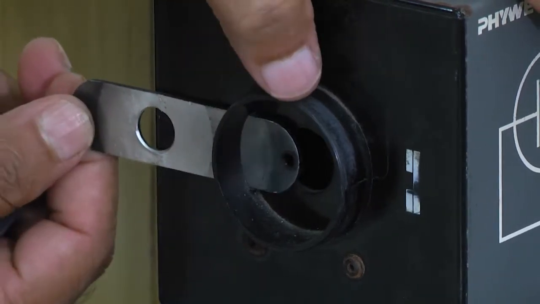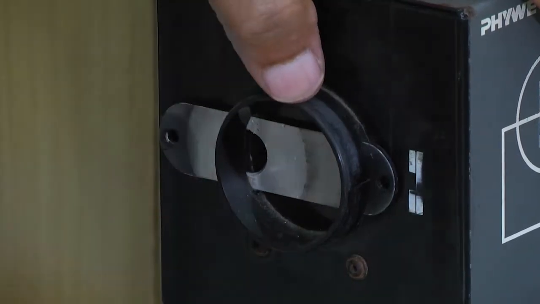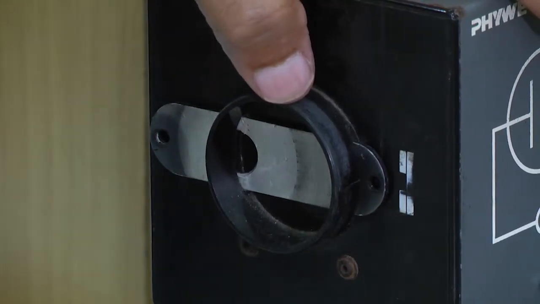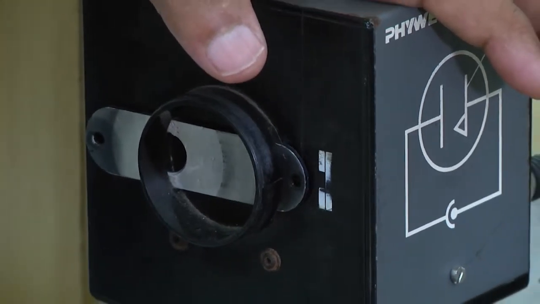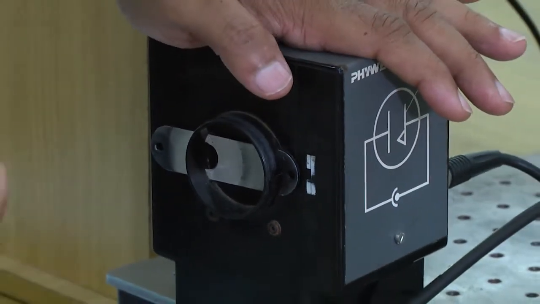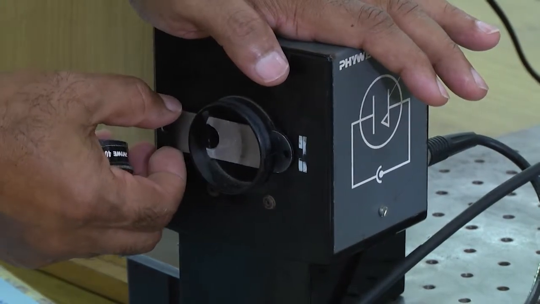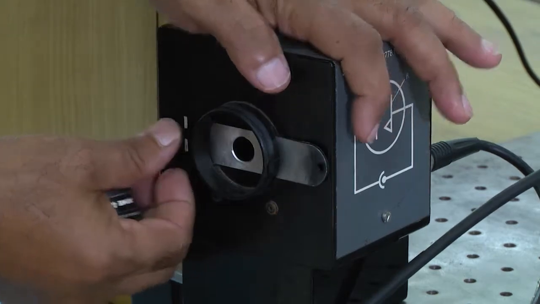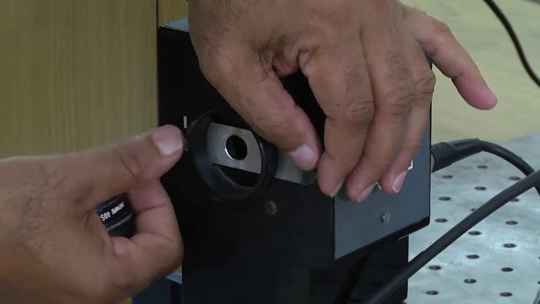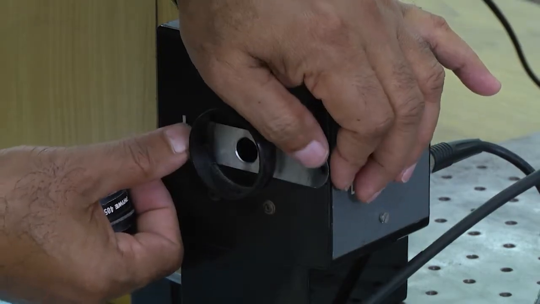We do not keep light falling on the photocell all the time, because its sensitivity will decrease. That is why we keep it closed. You can close it, and you can open it.